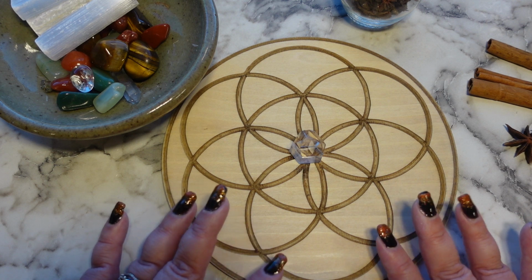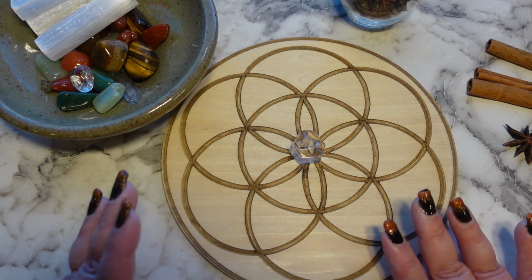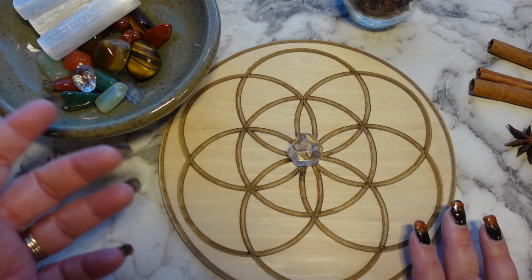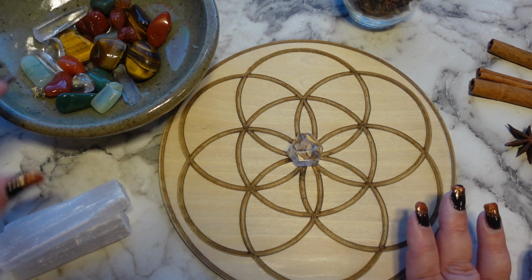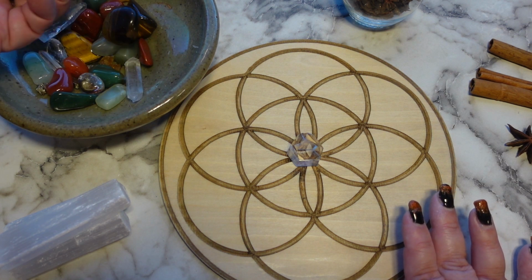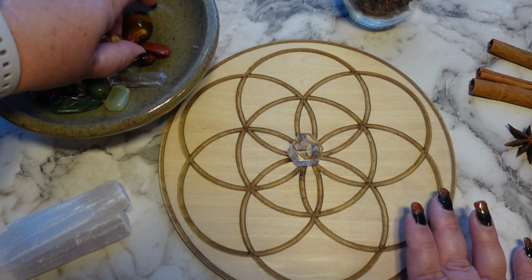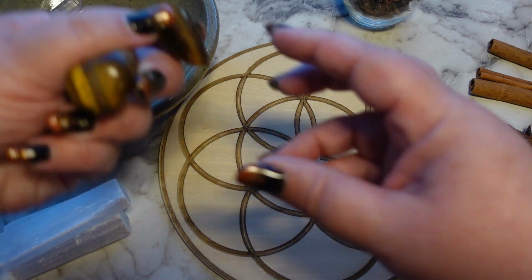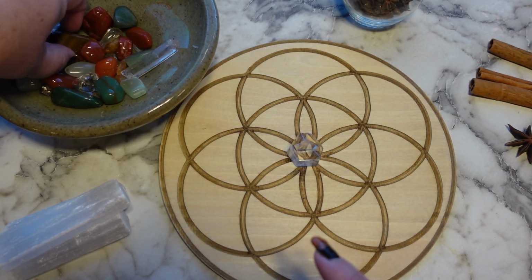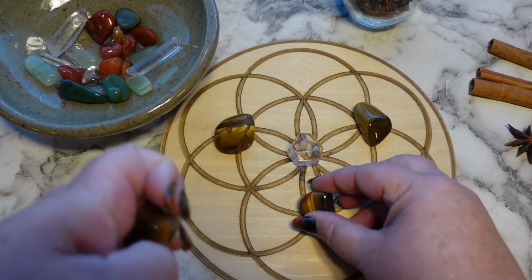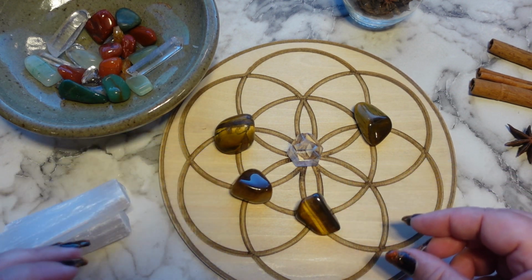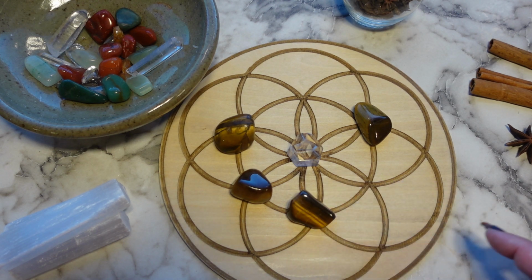So to go along with that, I think you should stick with symmetry. You can choose like 2, 3, 4. I'm going to be using 3, but let me show you. Like if you had 4 tiger's eye, well, see, that doesn't look right anyway.